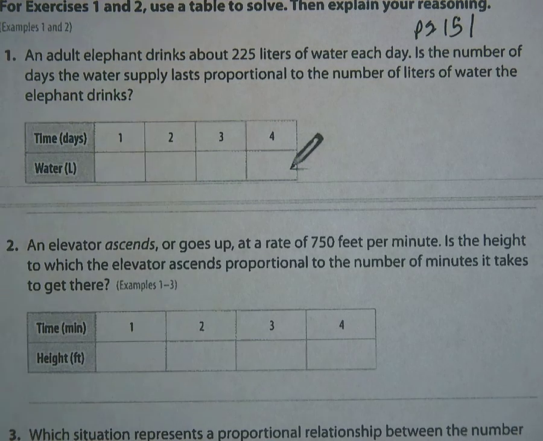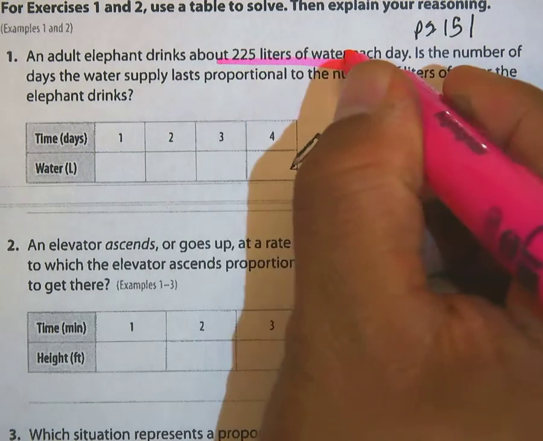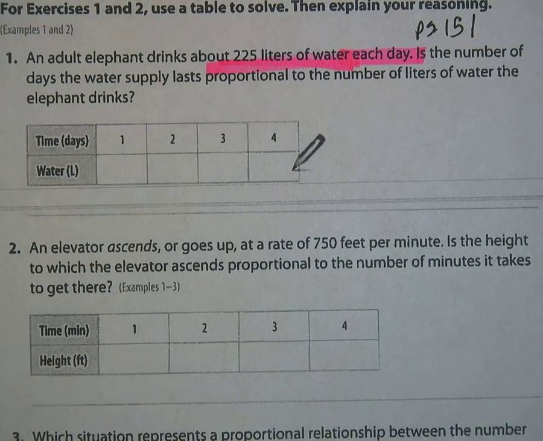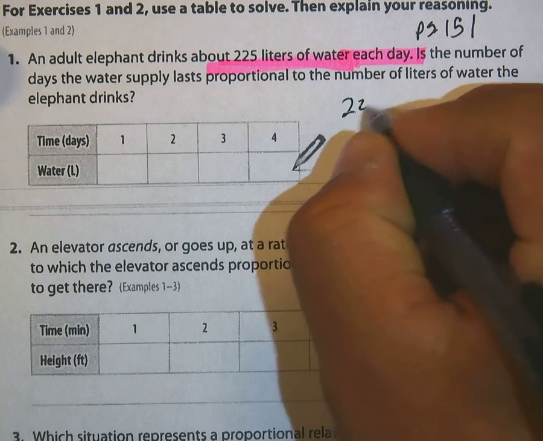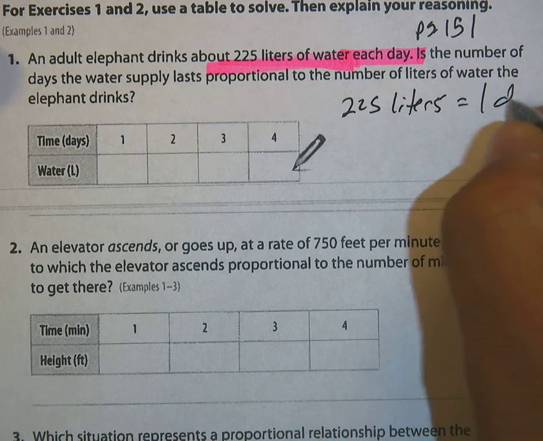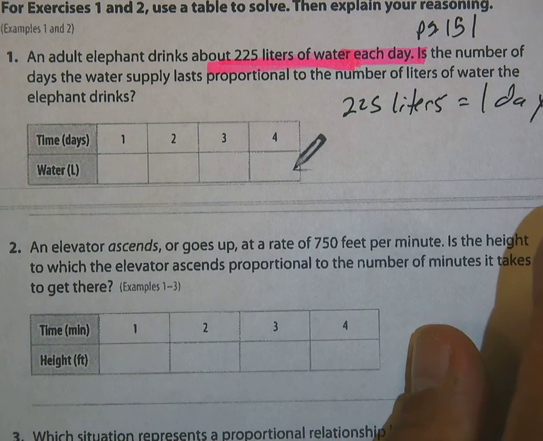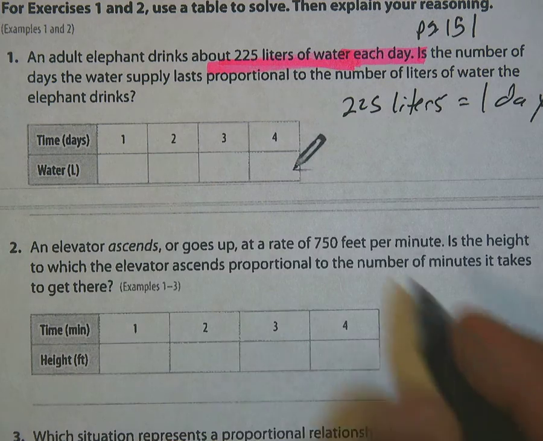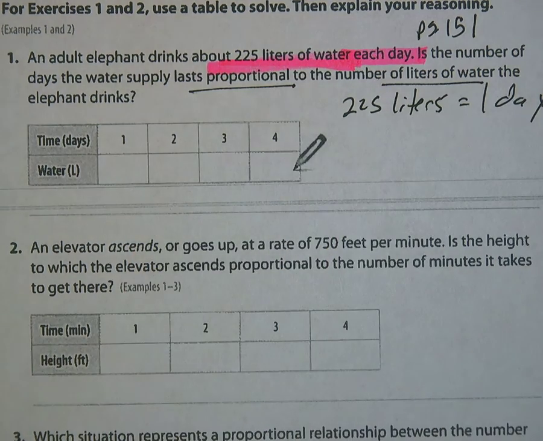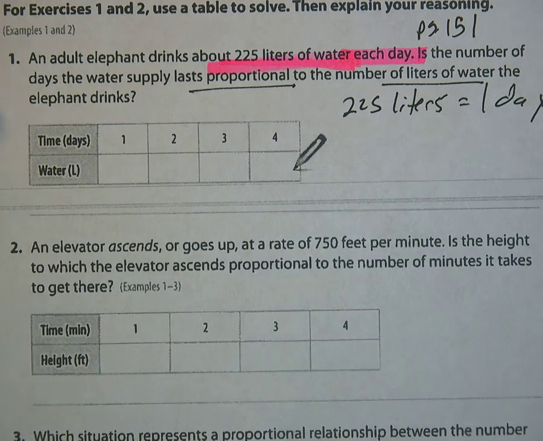Okay, so I'm gonna read it real quick, and it says an adult elephant drinks about 225 liters of water each day. So that means 225 liters for one day. So 225 liters equals one day. Is the number of days the water supply lasts proportional to the number of liters of water the elephant drinks? Well, let's look at our table here.